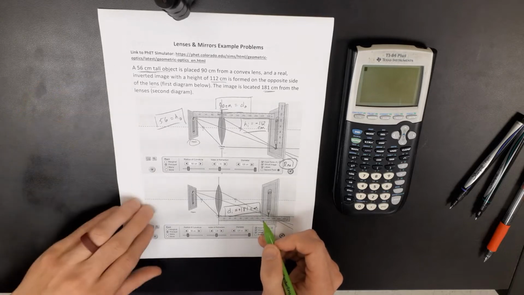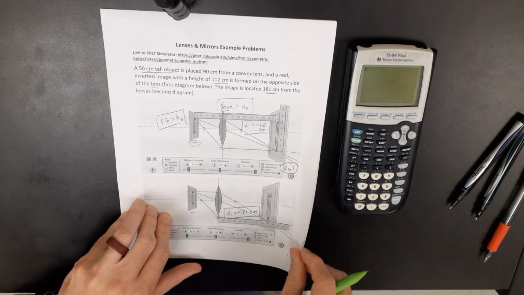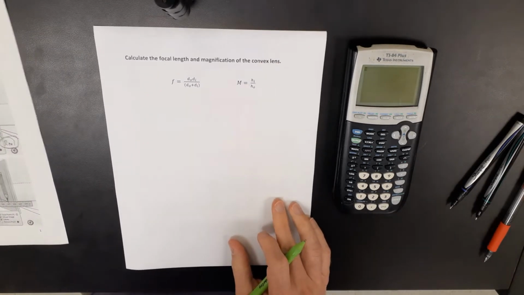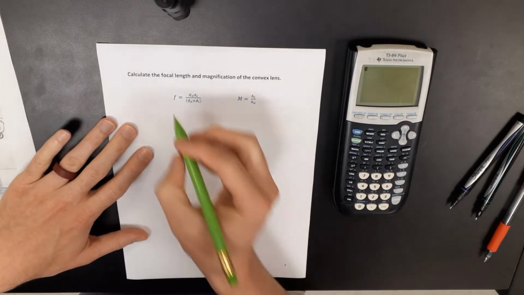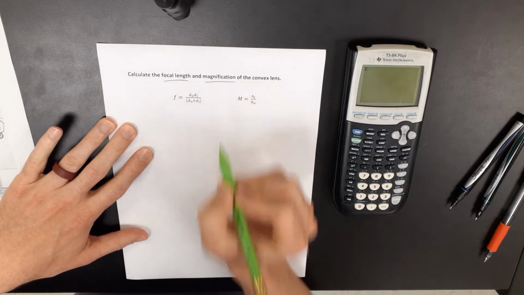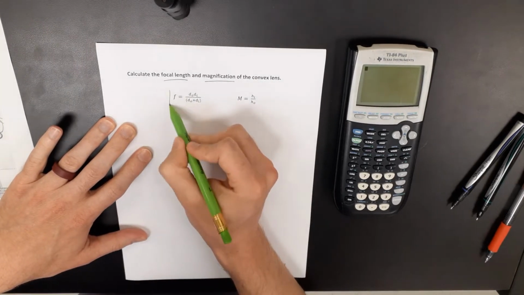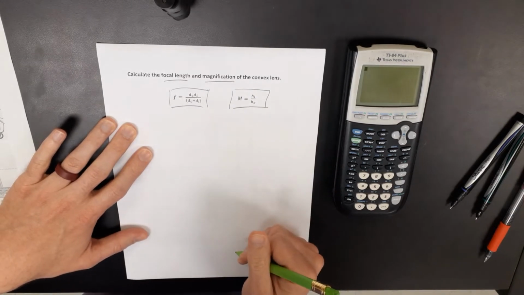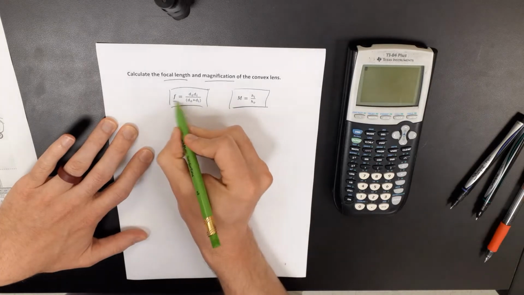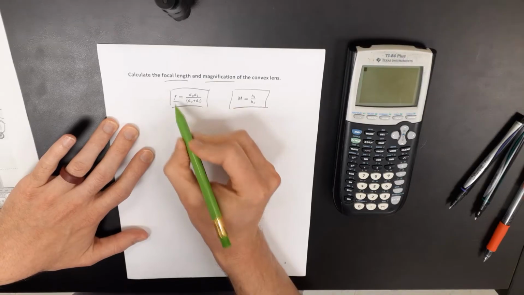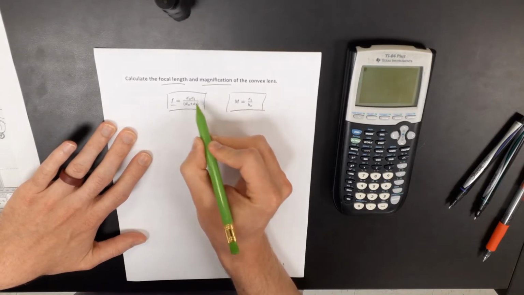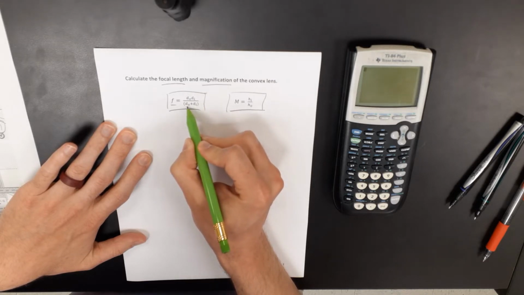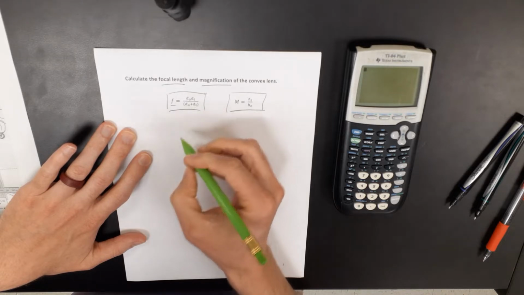Now we want to make some calculations, and I'm going to set this page over here to the side. We want to calculate for this lens what is its focal length and what is its magnification, and we have formulas to make each one of those calculations. So let's start with the focal length. This tells me the focal length equals the object distance times the image distance divided by the sum of the object distance plus the image distance.